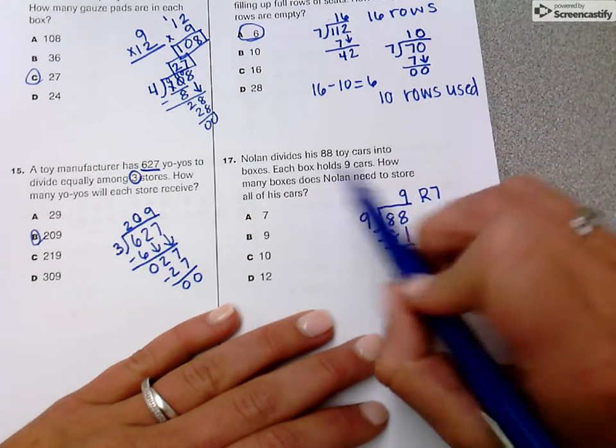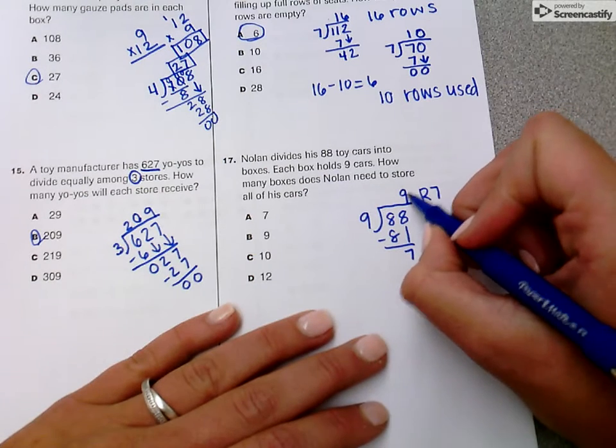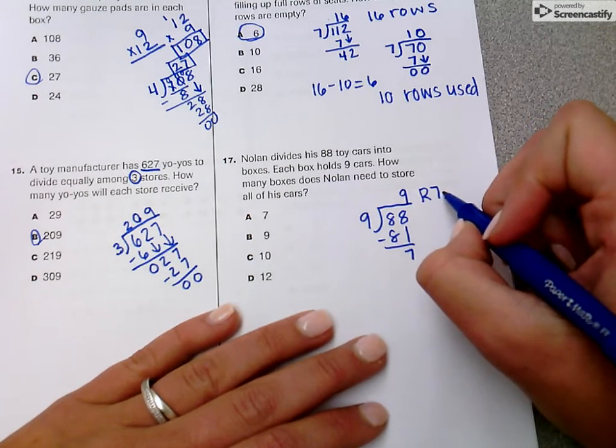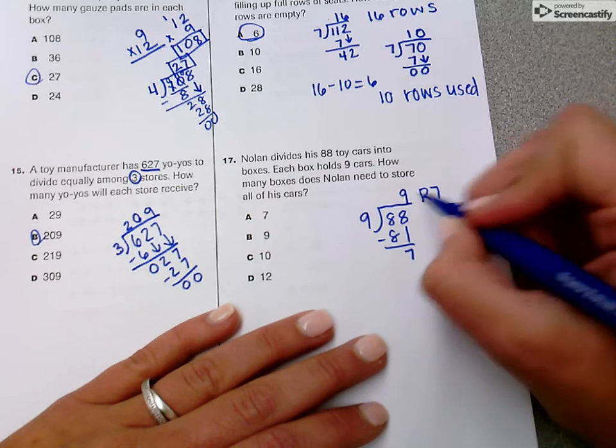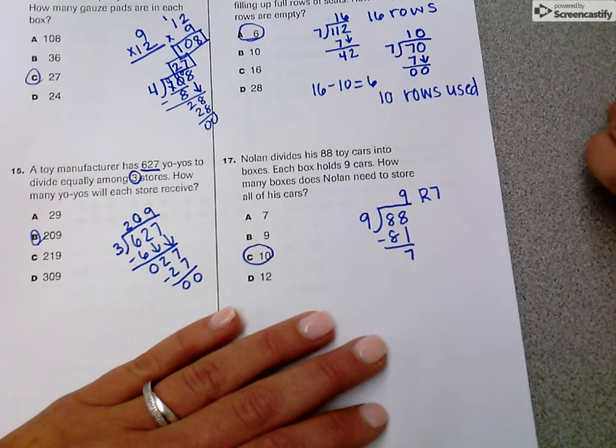So it's asking us how many boxes does Nolan need to store all of his cars. He can't have 9 boxes with a remainder of 7 cars not in a box. So this is where you need to add 1 to your quotient, or add 1 more box to get 10 boxes so that all cars are in a box.